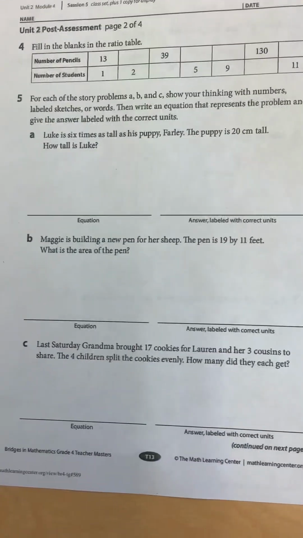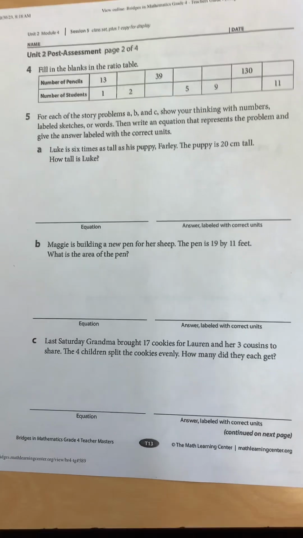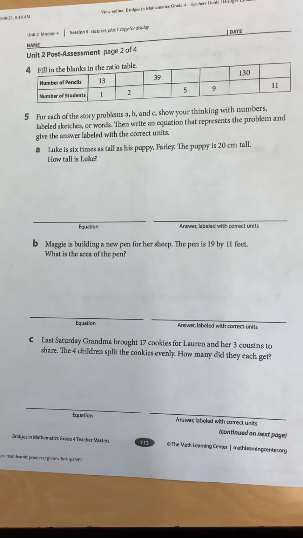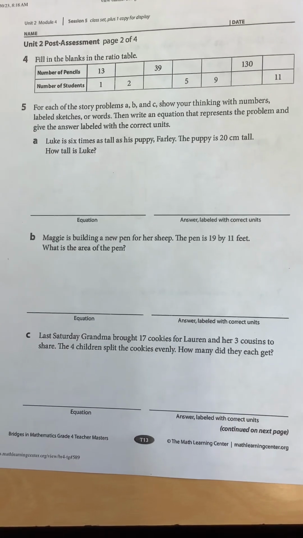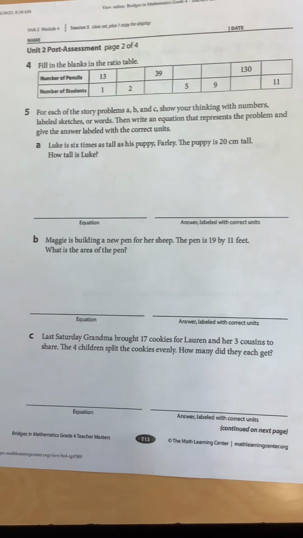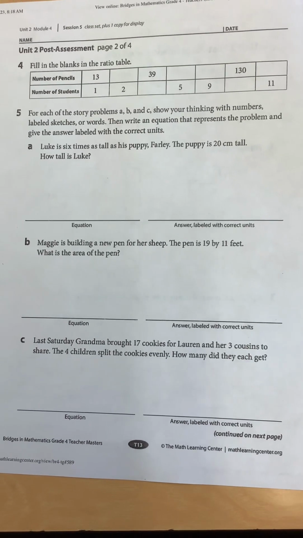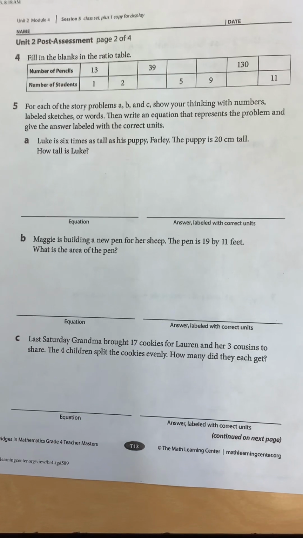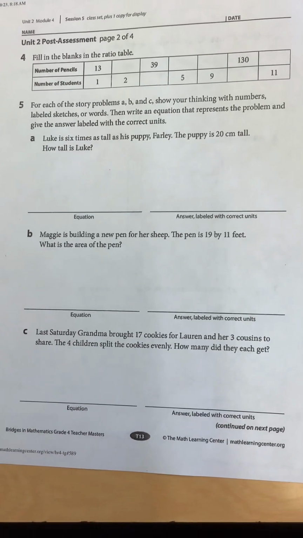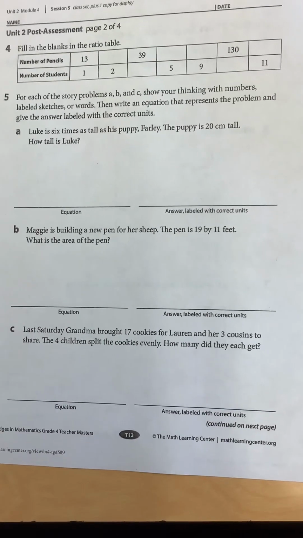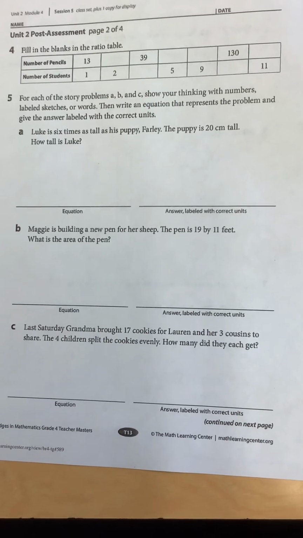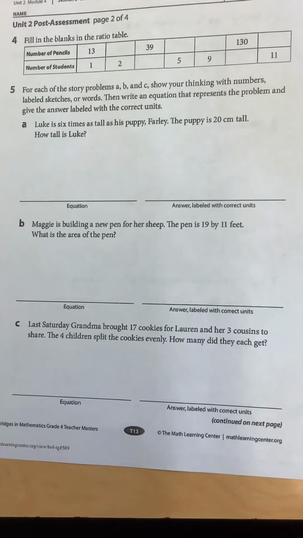For number 5, for each story problem, A, B, and C, show your thinking with numbers, labeled sketches or words. Then write an equation that represents the problem and give the answer labeled with the correct units. A. Luke is 6 times as tall as his puppy, Farley. The puppy is 20 centimeters tall. How tall is Luke?